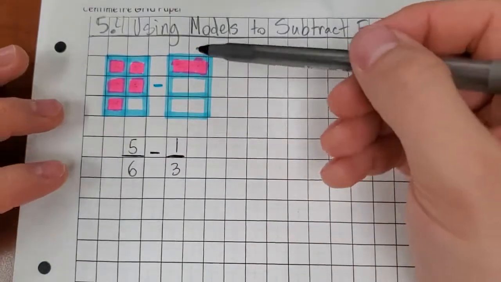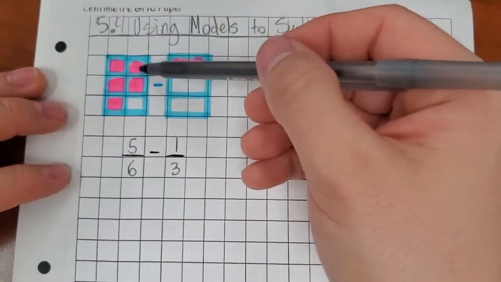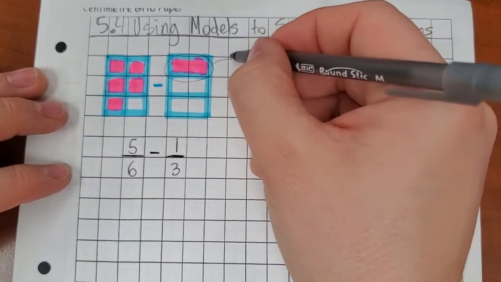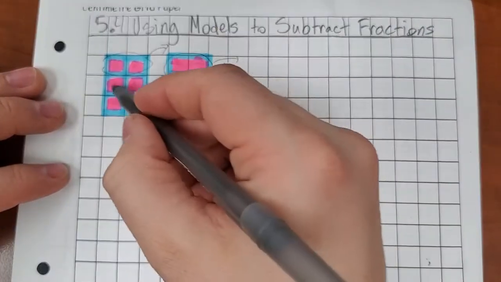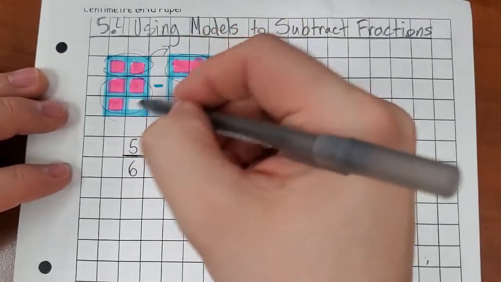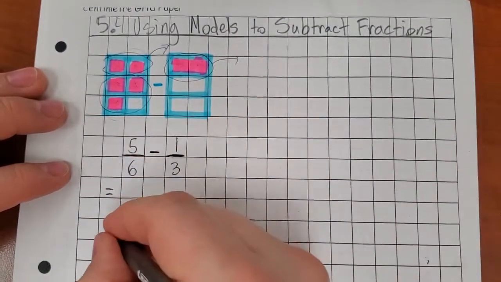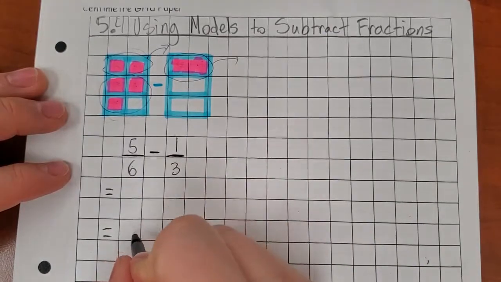Now we're looking at this and we're realizing that this 1/3 right here is the same as 2/6, right? So if we subtract, we get rid of that amount from this, we're left with this amount right here, which would be 3/6, right? We'd be left with 3/6. So the answer to this would be 3/6, but I'm going to write it a little lower because I'm going to show this intermediate step, the part between.